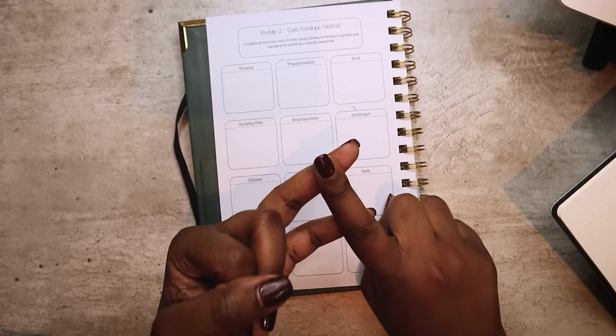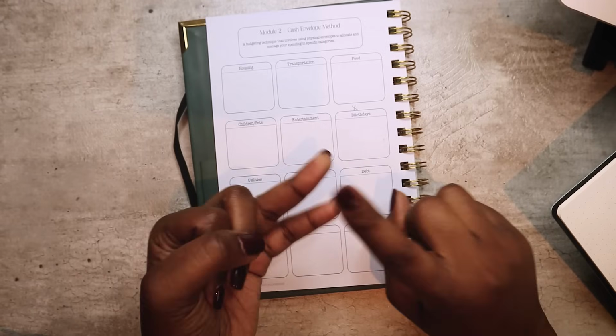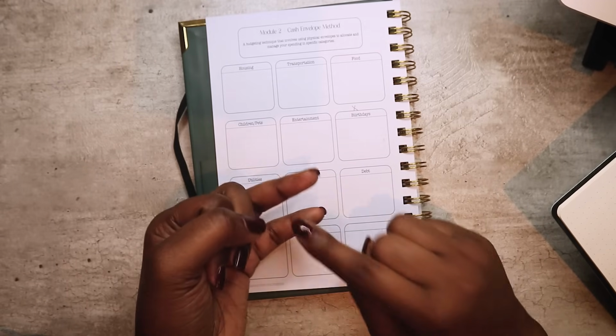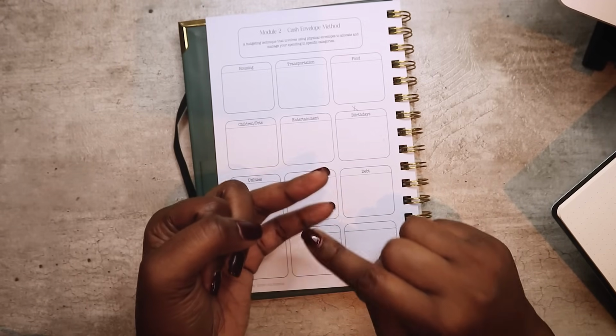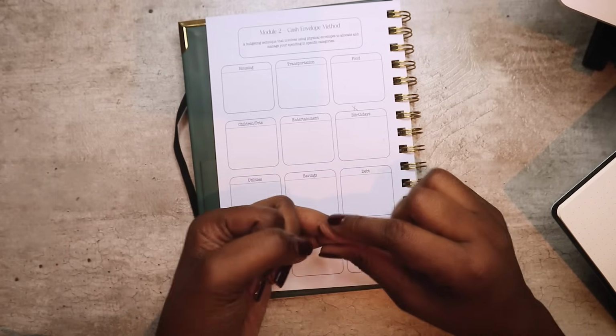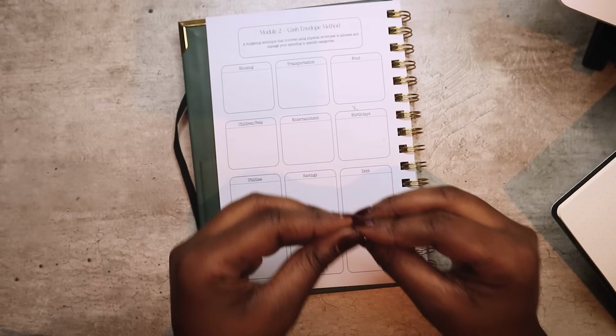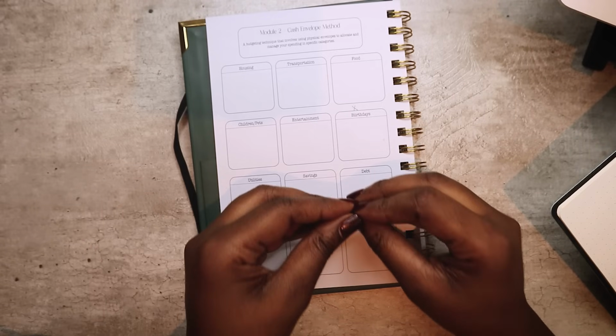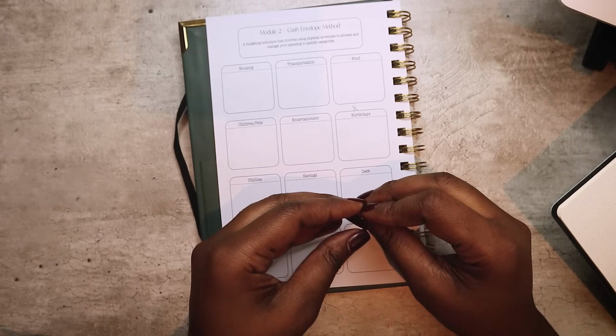That is the zero-based budget. If you're doing a zero-based budget, you don't have to be doing the cash envelope method. If you are doing the cash envelope method, you don't have to be doing the zero-based budget. I personally like doing them both because that is where the magic happens. That is where you have more control over your finances.